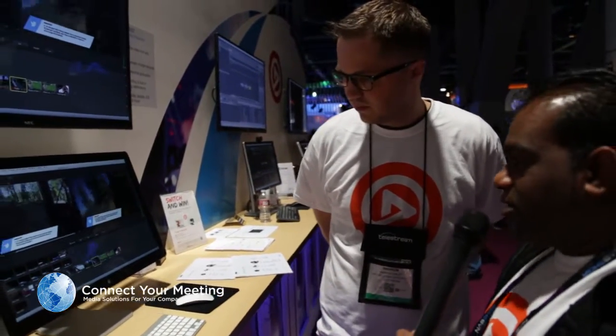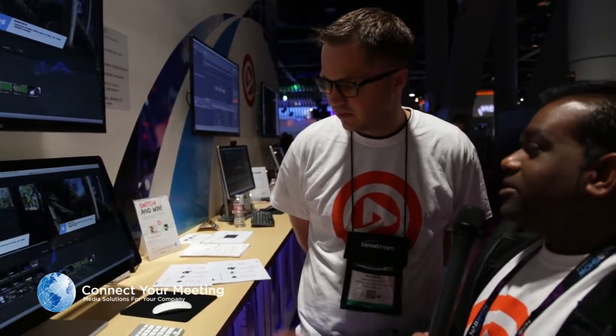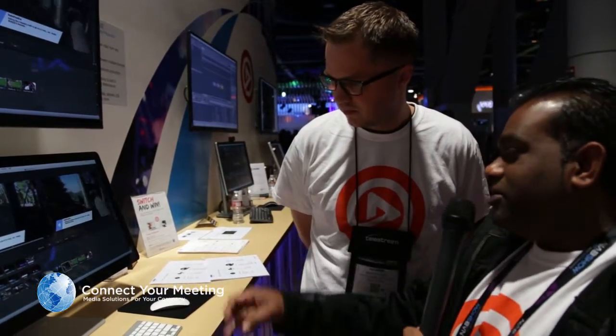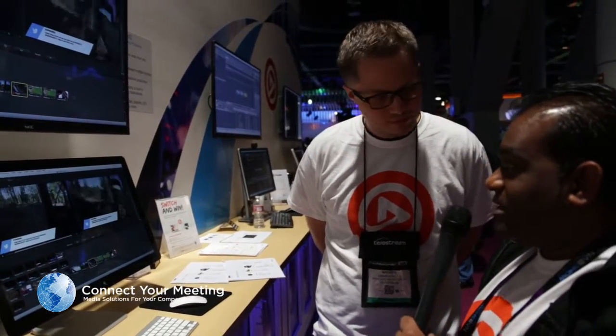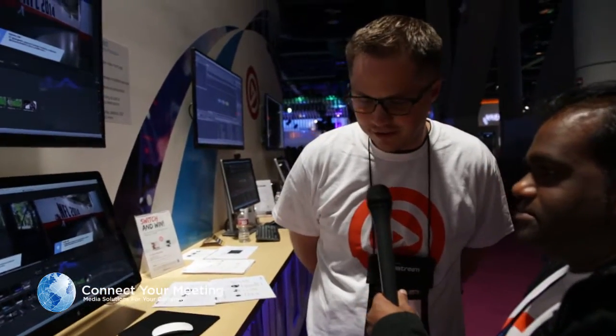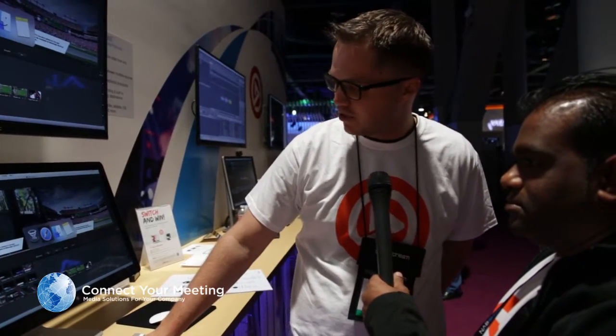So just to clarify, this software does encoding, multiple inputs as a switcher, multiple outputs. You can have going to a projector, you can be recording two places, and you can stream all at the same time. Yeah. Wow. We like to call it the Swiss Army knife of your live switching and encoding software. A lot of people use it for a lot of those purposes.